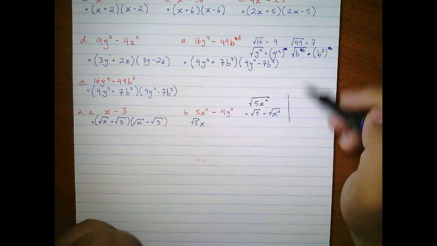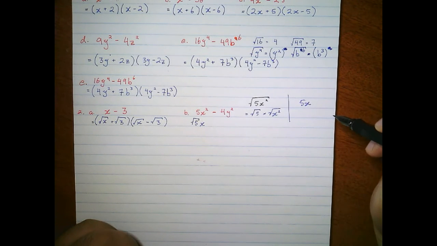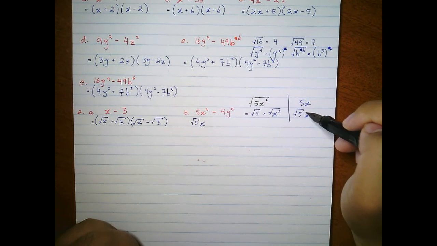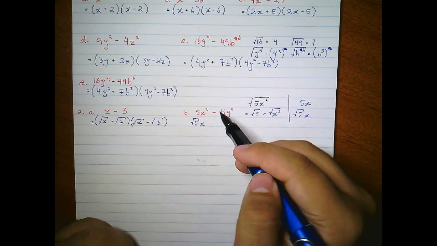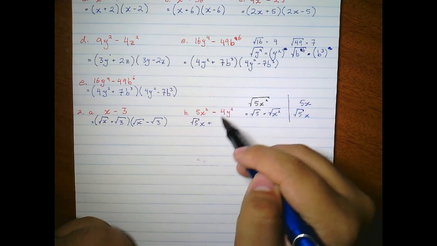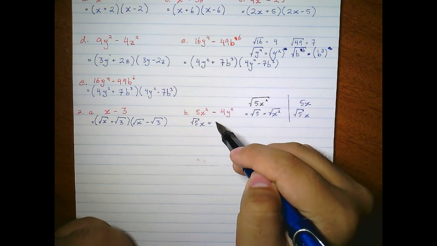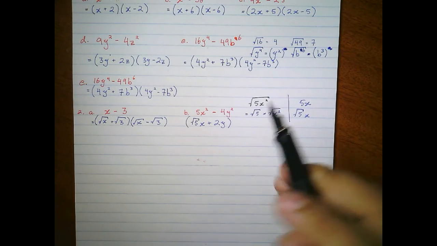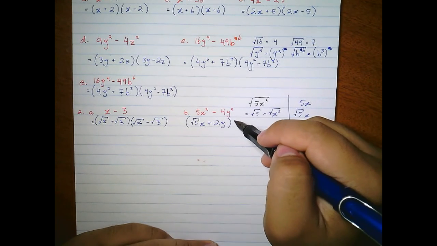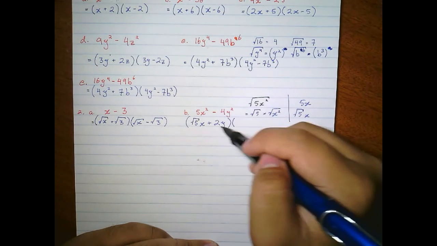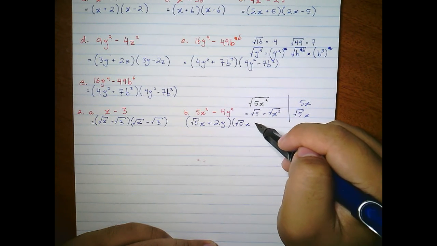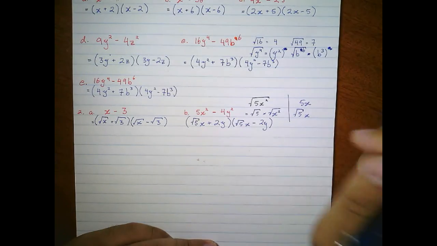Think of it as something like this. 5x, but instead of 5, it's the square root of 5 times x. It's a different number, but that square root of 5 is a coefficient. Okay, so then we're going to take plus the square root of this value, which is 2y, and that's our first group. We repeat the exact same group but with a minus, so it's going to be the square root of 5 times x minus 2y.